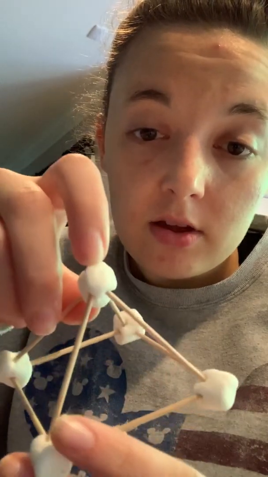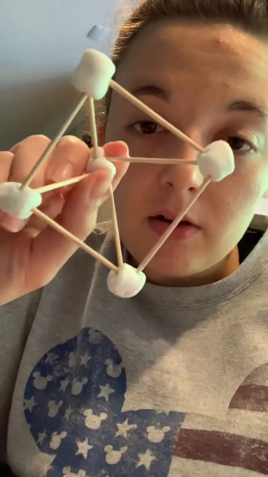Another thing that I can't create is a cone. I could create the top part of the cone. It would look similar to the top part of the pyramid, but the bottom part of a cone is a circle, and really the sides of it are kind of circular as well, so technically I couldn't create it with marshmallows and toothpicks either because it does not have any straight lines on it.